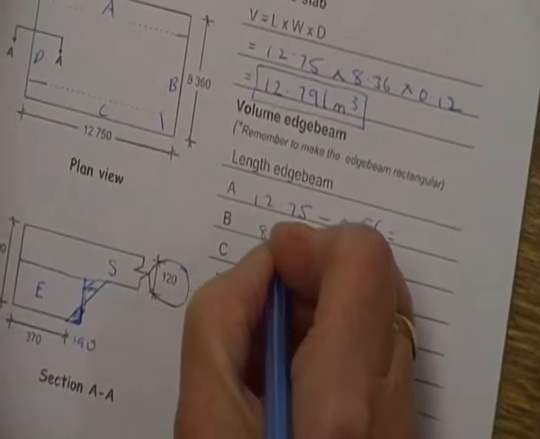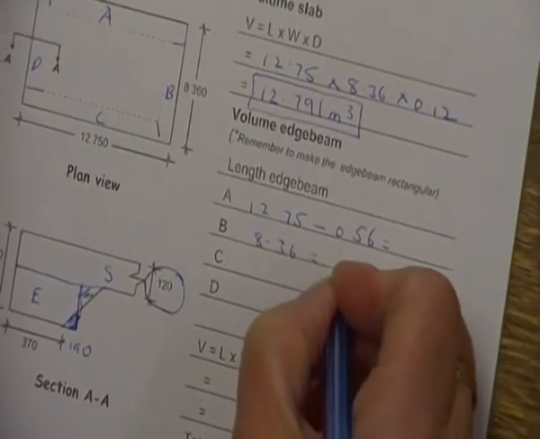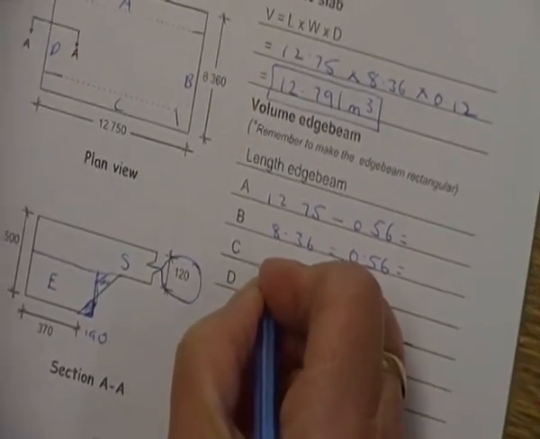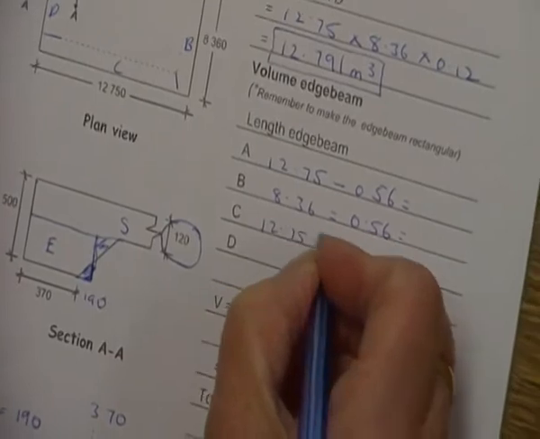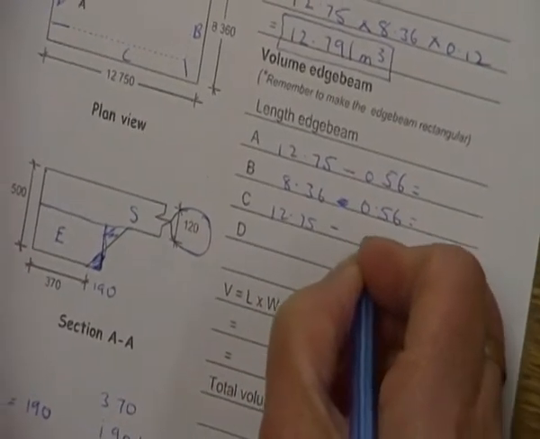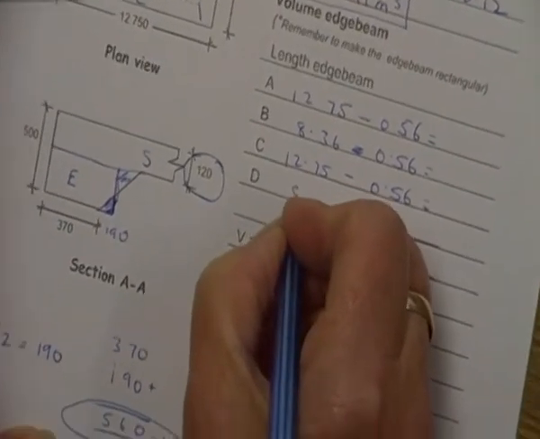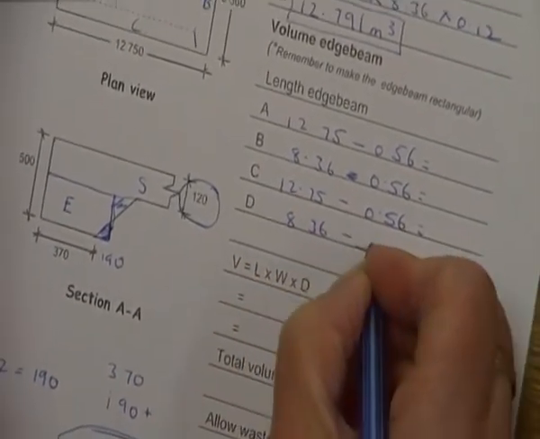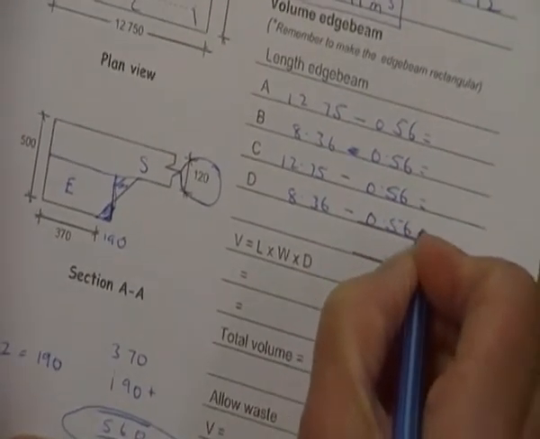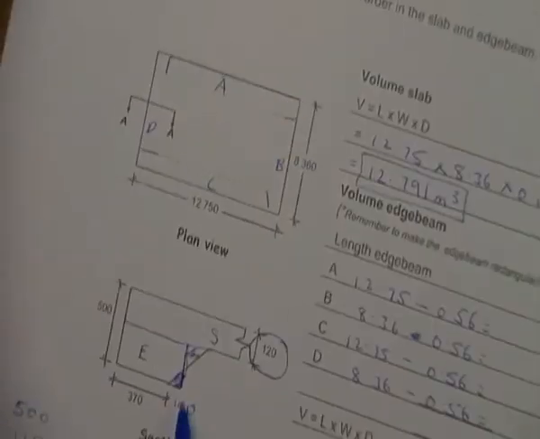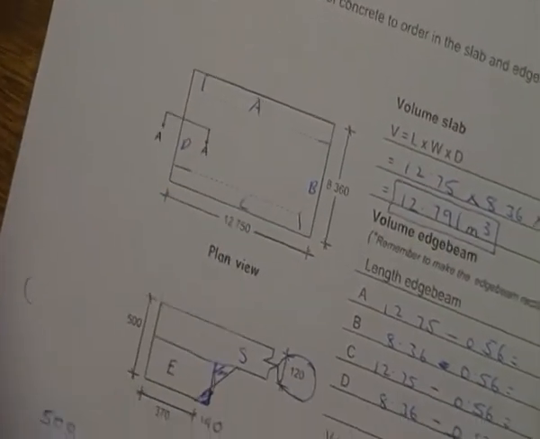So B is 8.36, and I'm taking off 0.56. Going to C, 12.75, and I'm minusing 0.56. D is 8.36 and minusing 0.56. Now remember, the reason why we minus the 0.56 is that it's the width of the footing. We don't want to double up in the corners for our concrete.